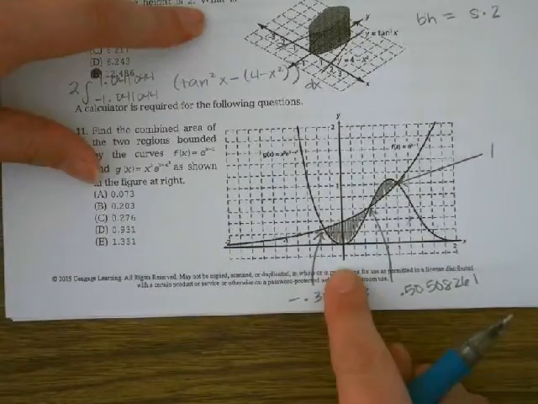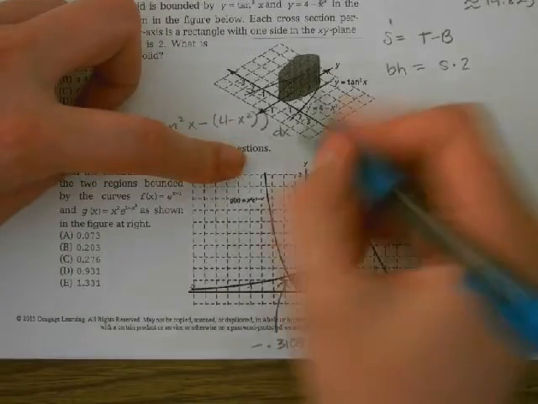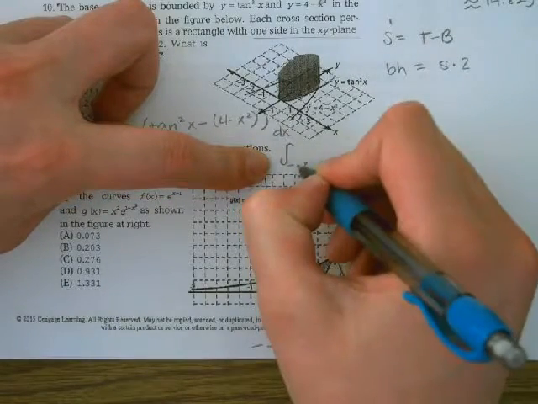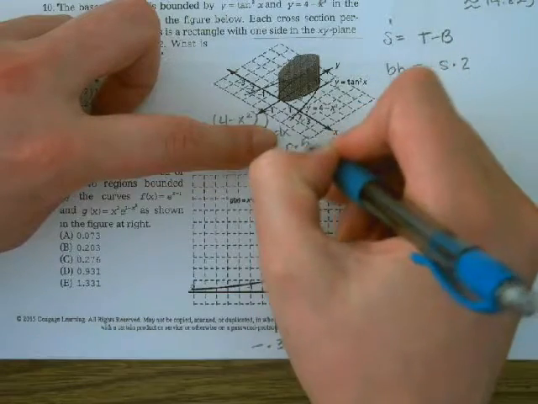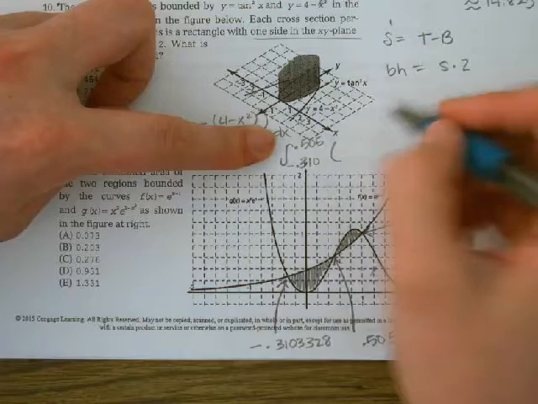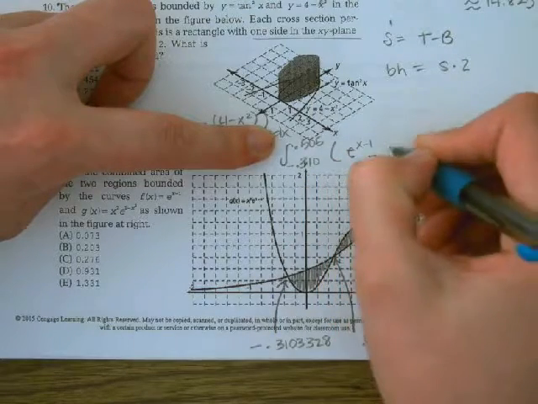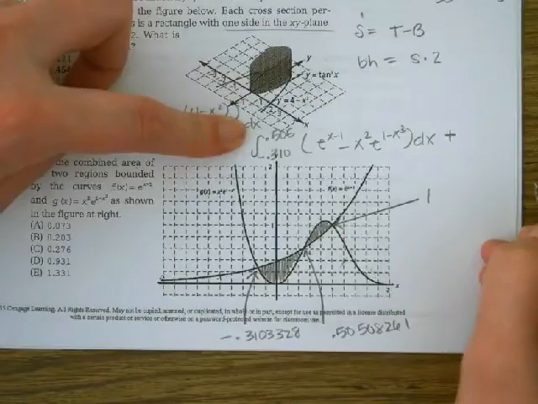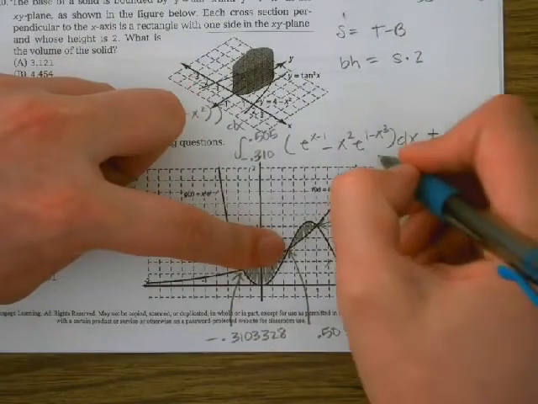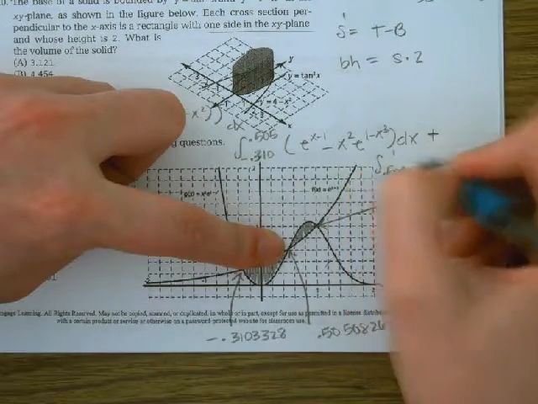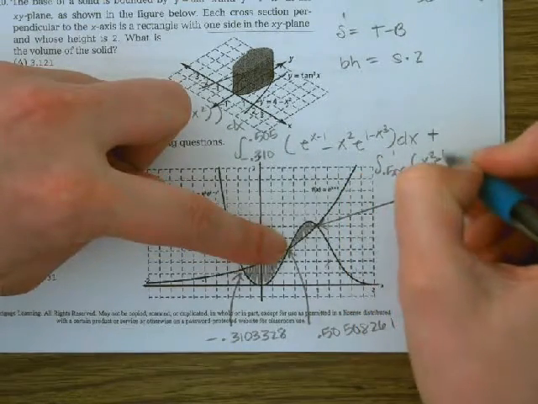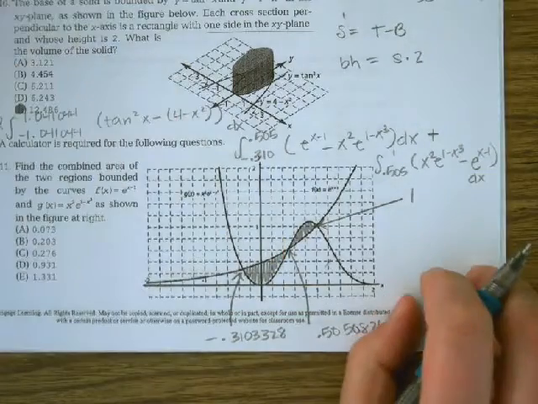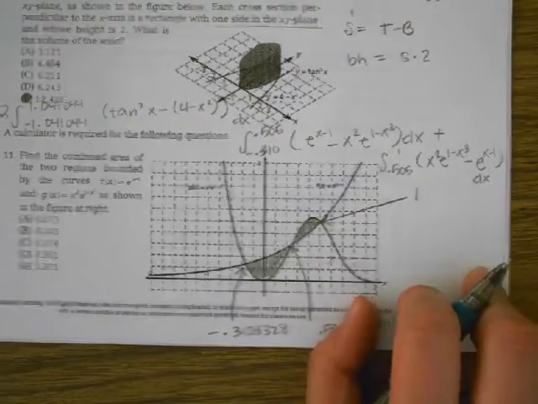So what I did then for this first area, again, I used the whole decimal because I didn't want to round until the very end, but I don't feel like writing the whole thing right now. So I did negative 0.310 to 0.505. And I did top minus bottom, and the top is e to the x minus 1, minus the bottom was x squared e to the 1 minus x to the third. And then I added to that the other one. And this one goes from 0.505 to 1, and then top minus bottom, x squared e to the 1 minus x to the third minus e to the x minus 1. And I just plugged that all into my calculator, and I got 0.276.